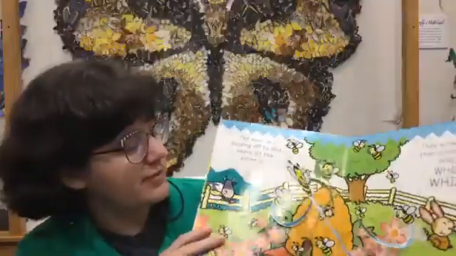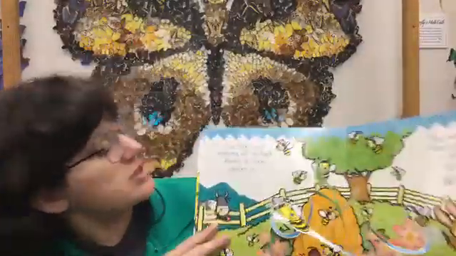So she's hiding, and then she's there. These pop-up books are fun. All right, okay, we've got 2 more pages.